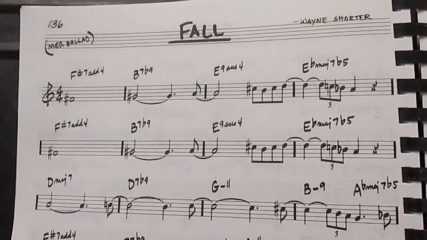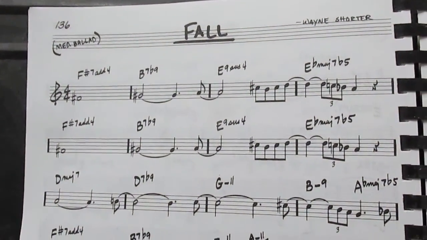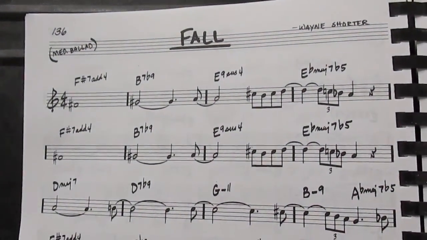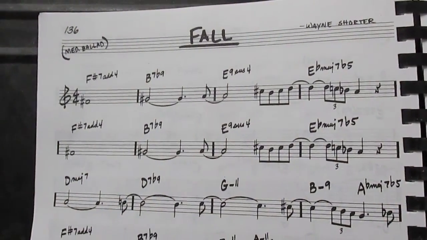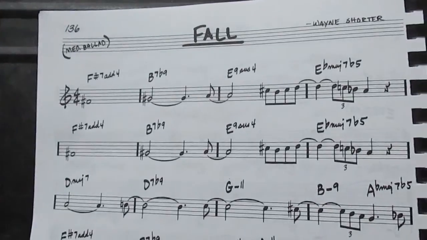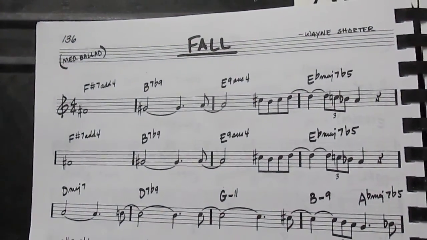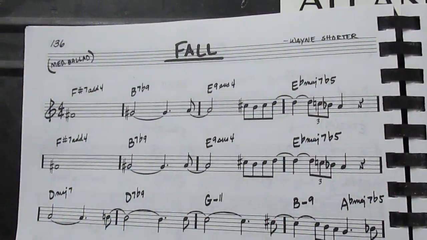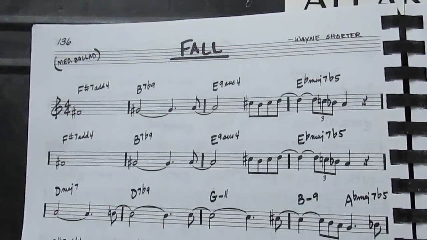You could imply flat 5 here, but you don't have to, and we're going to talk about that. You could also imply a sharp 9. You don't have to. You look at the melody, though, it's a G sharp, so it's a natural 13 on this B chord, which is a little weird. Then we have E sus, 9 sus.